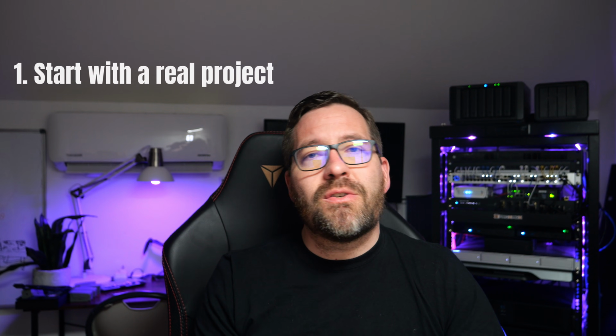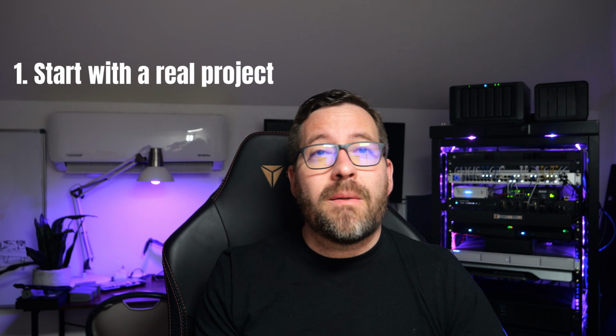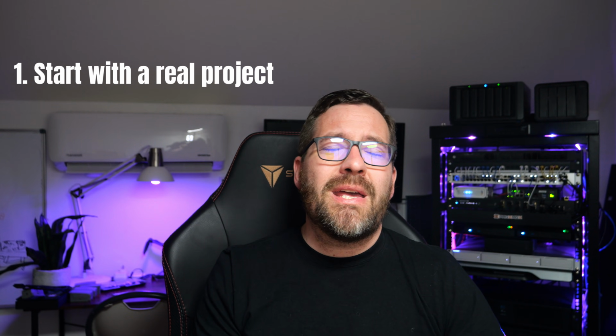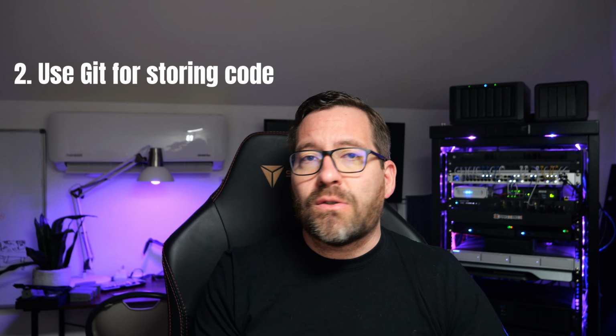First of all, start with a real project. Don't automate just to automate. Solve a real problem. That's when I found things really started to click, when I had a real world use case. For instance, updating all of my Linux servers. Use Git for all of your configs. Track everything. Secure your secrets.